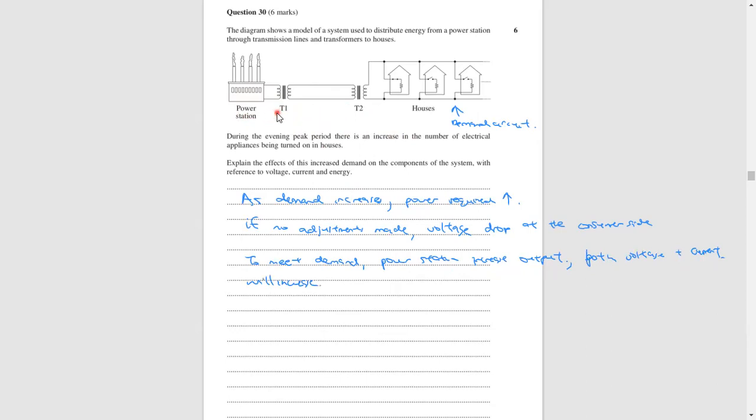That will then be stepped up in transformer 1. This transformer 1 will then step it up to a very high voltage. So the transmission wires will then transmit the power to transformer 2. The current will be a bit higher than before, compared to during the day, say, which will then step down the voltage.